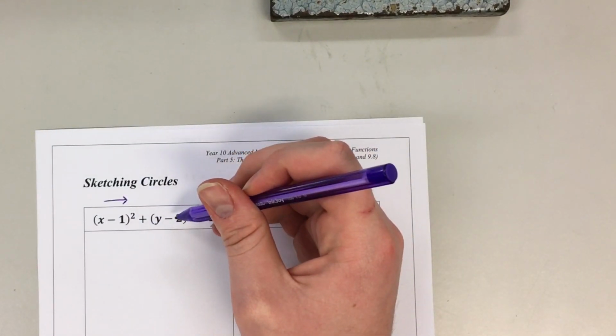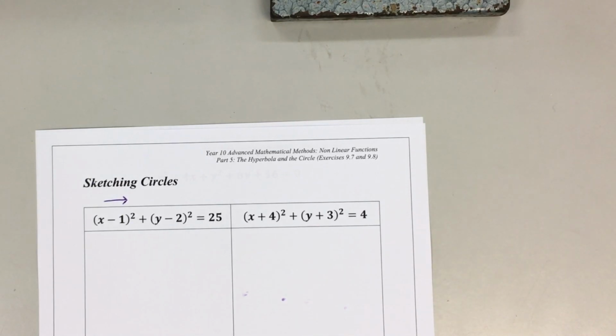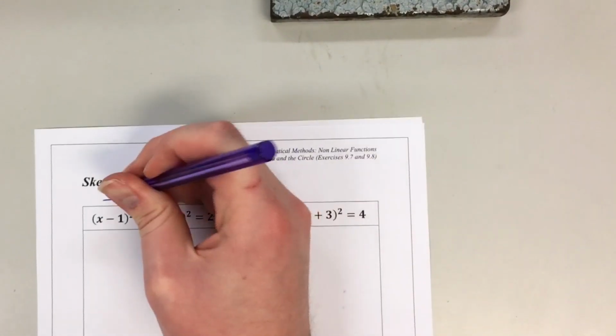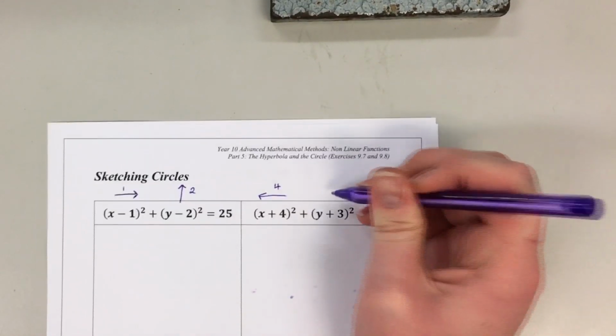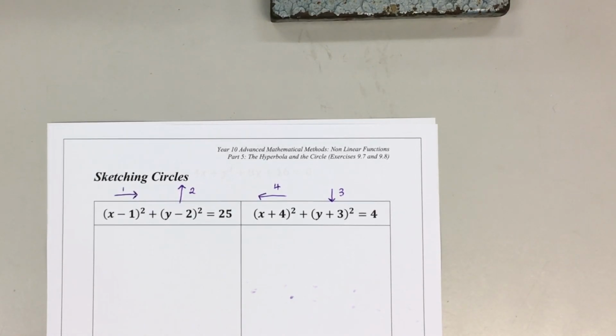This is the only time circles get a little bit weird, because remember how when things are in brackets, they do the opposite of what you think they should? Similarly with the brackets here. This is actually moving up by 2. Similarly, this is moving to the left by 4, and this is moving down by 3. So that's actually telling you where the middle of the circle is.